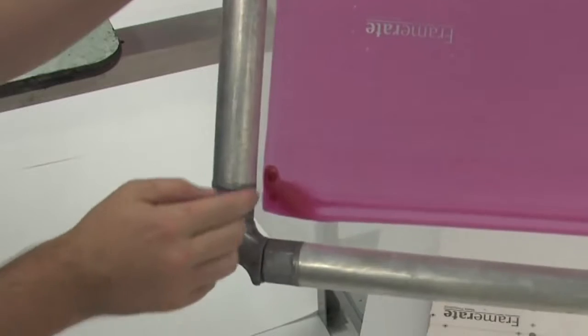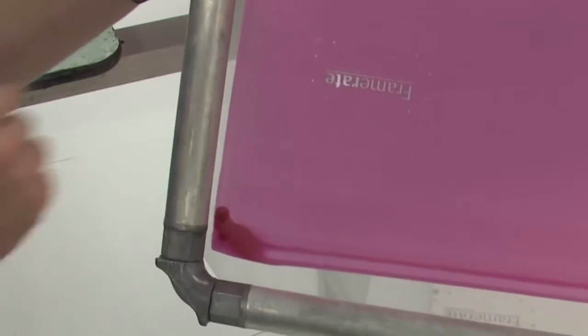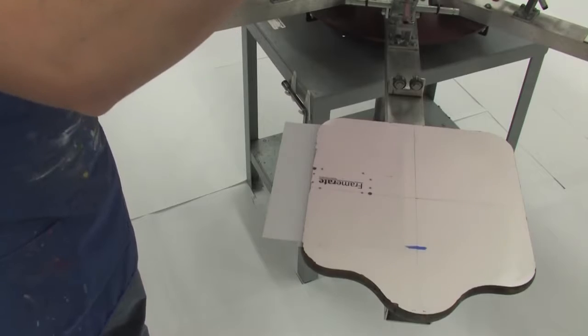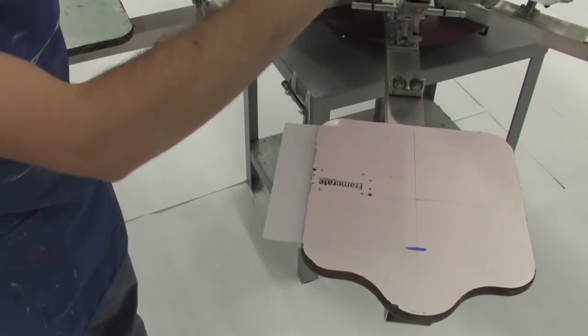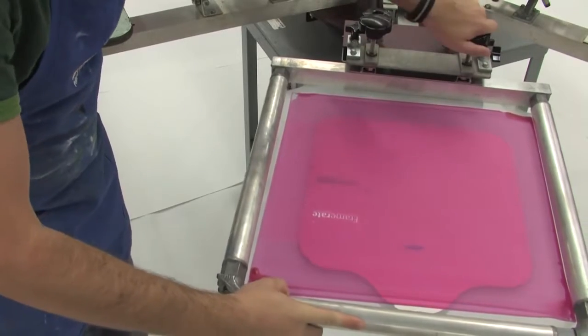Once our separation is properly registered on the board, we can then begin to line up the screen with the separation on the board. The registration marks that were printed on the separation have also been transferred to our screen. The name of the game here is to line up the registration marks on the separation taped to the board with the registration marks on the screen.